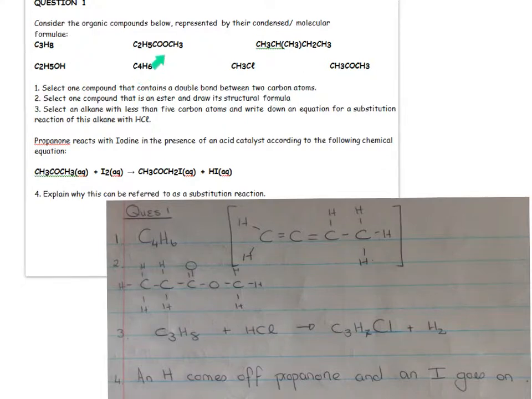you find that the only one that could possibly have a double bond between the two carbons is going to be C4H6. Actually, there's not just one double bond, there are 2 double bonds.